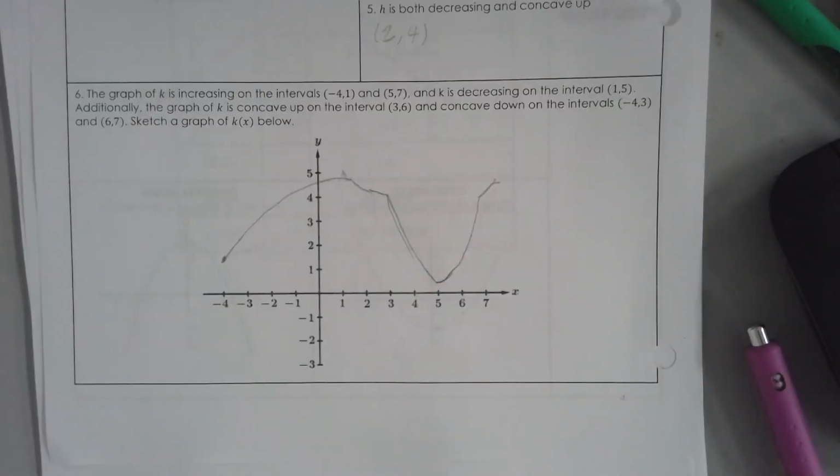Real quick. Increasing, -4 to 1. Increasing, that is correct. 5 to 7, yes. Decreasing from 1 to 5, yes. Concave up from 3 to 6.